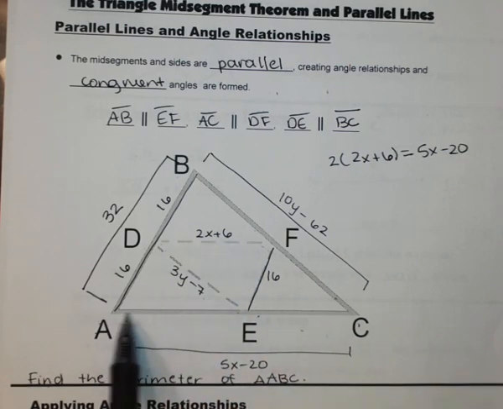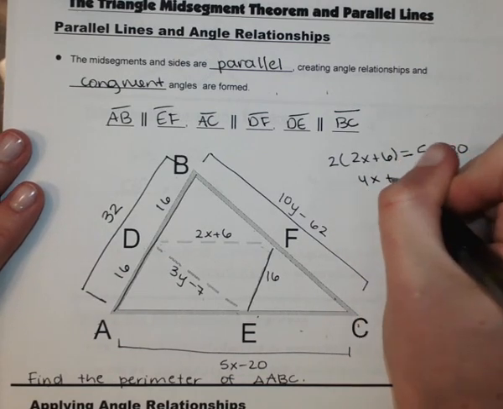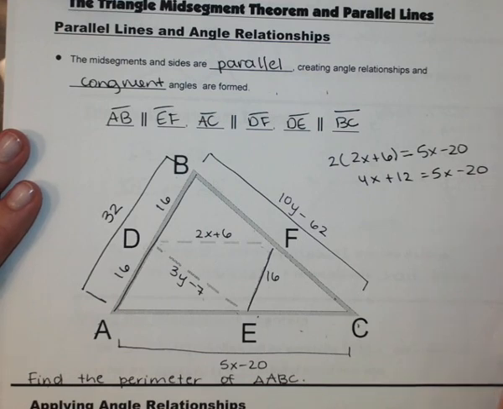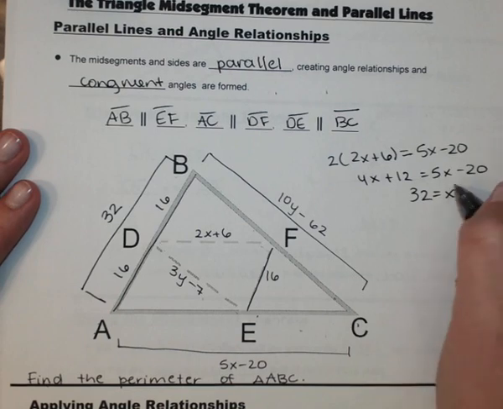If we double this and set it equal to AC, then we can solve for x. So let's go ahead and FOIL. Okay, so x equals 32.